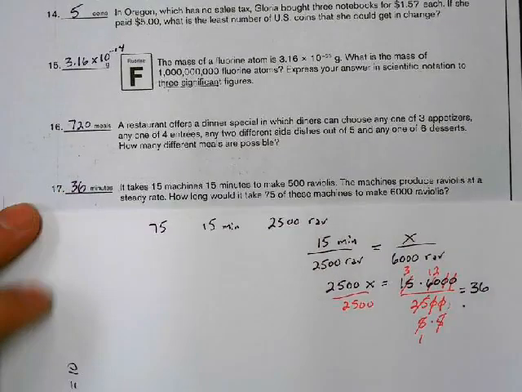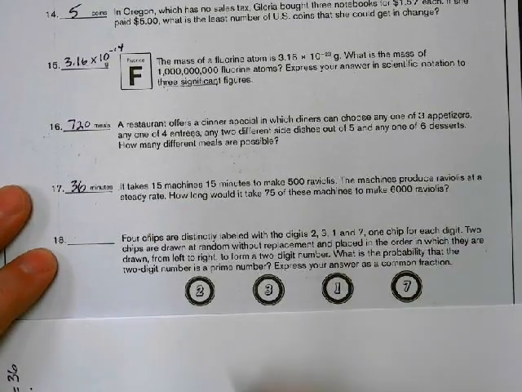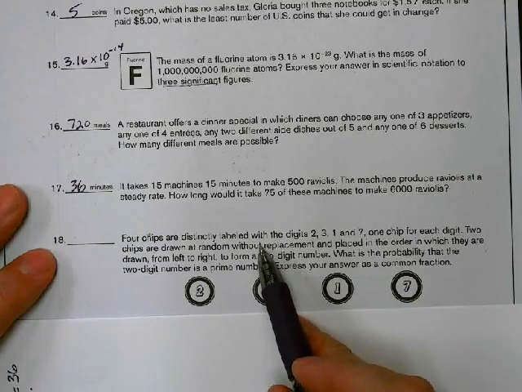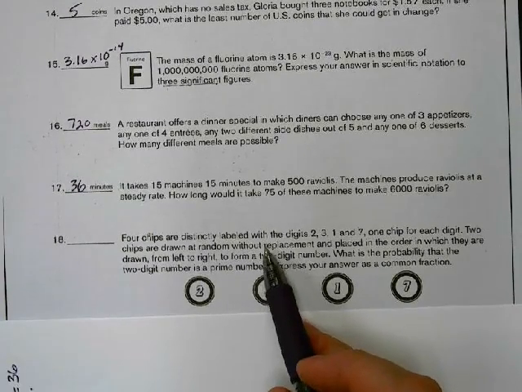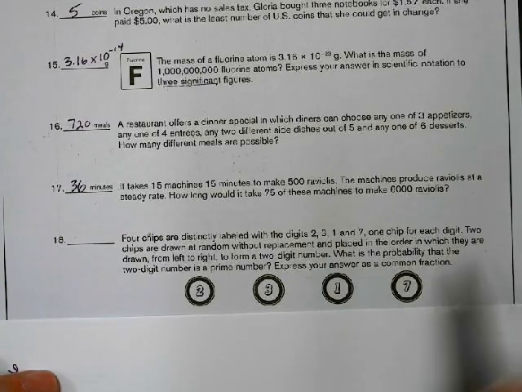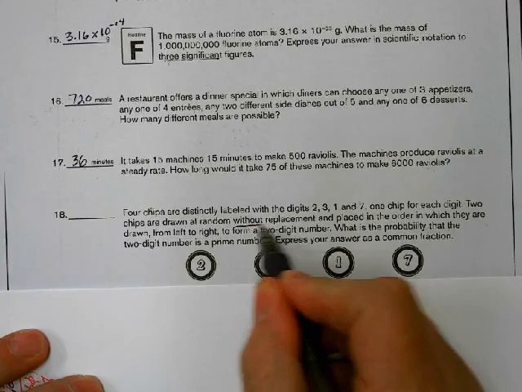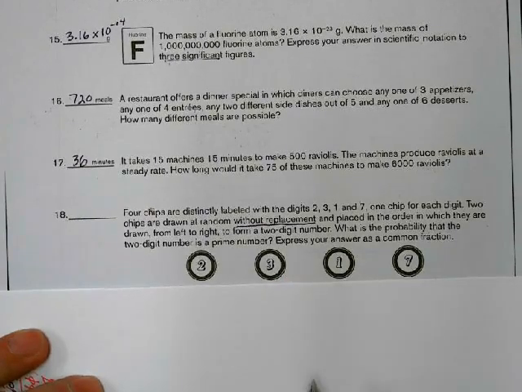Next one. 4 chips are distinctly labeled with digits 2, 3, 1, and 7. 1 chip for each digit. 2 chips are drawn at random without replacement and placed in order which they were drawn from left to right to form a 2-digit number. What is the probability that the 2-digit number is a prime number?